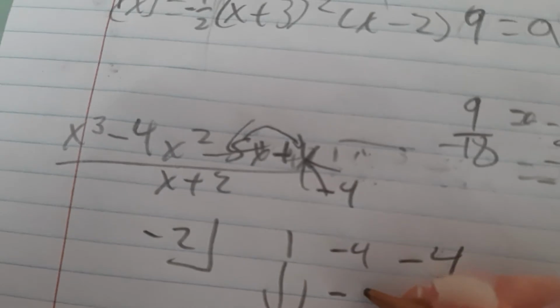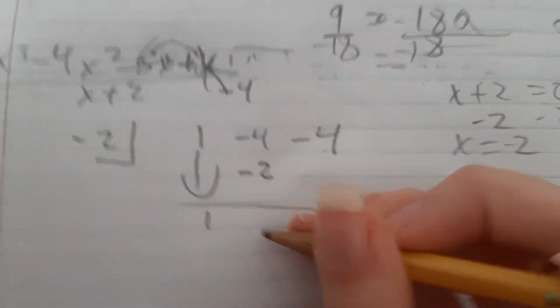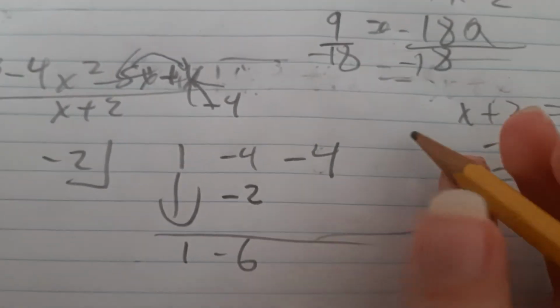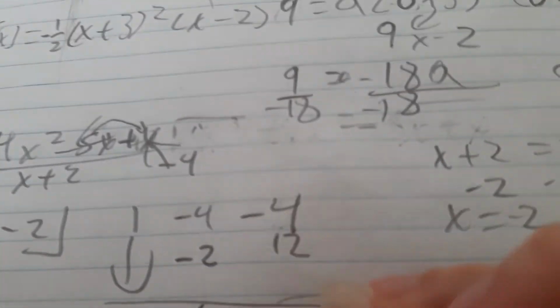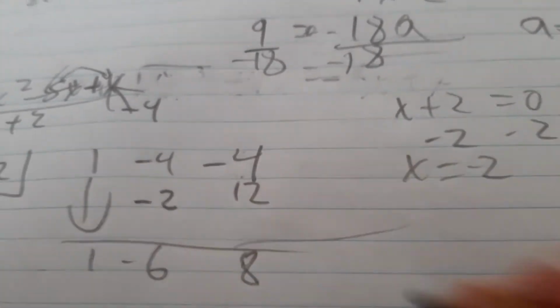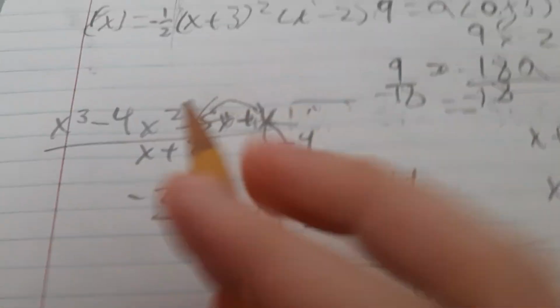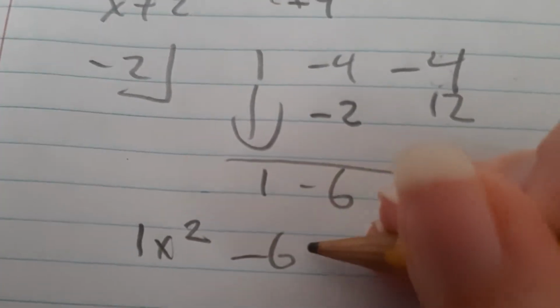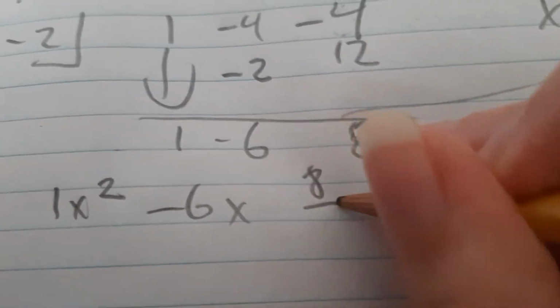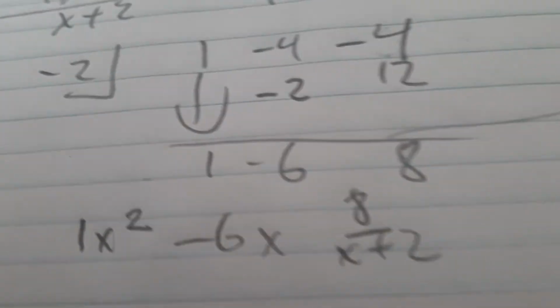We get -2 right here. So then that gets us -6. And then we multiply that by -2, and that gets us 12. Then we add these two. That gets us 8. From there, we write these as coefficients with 1 less exponent. And then we put this 8 over x plus 2, and there we go.